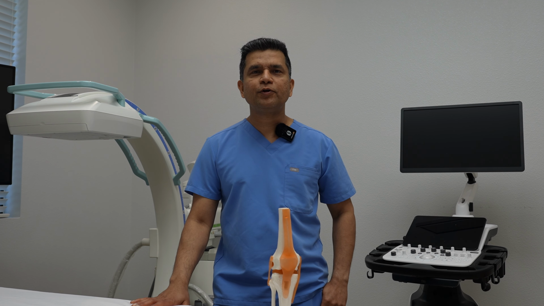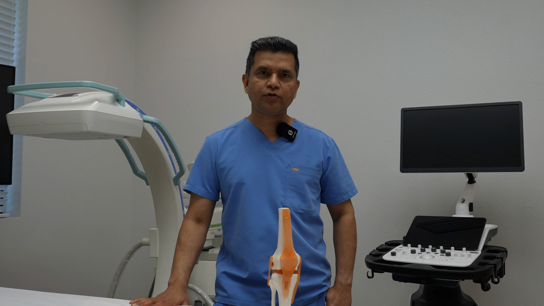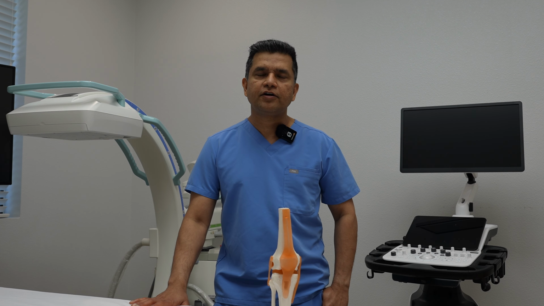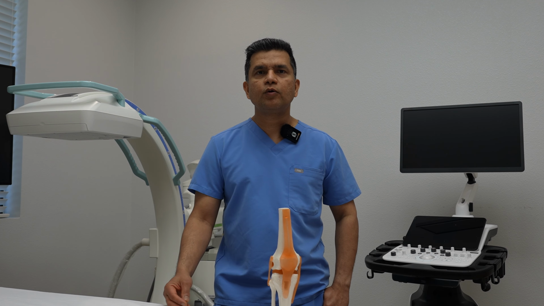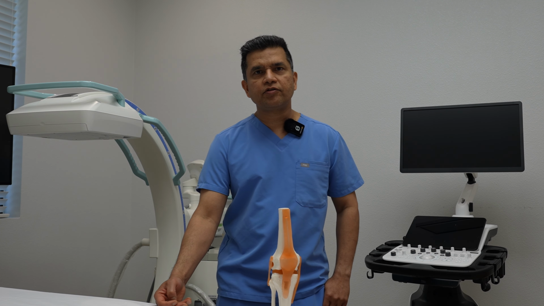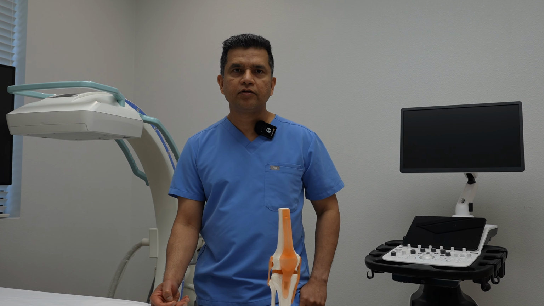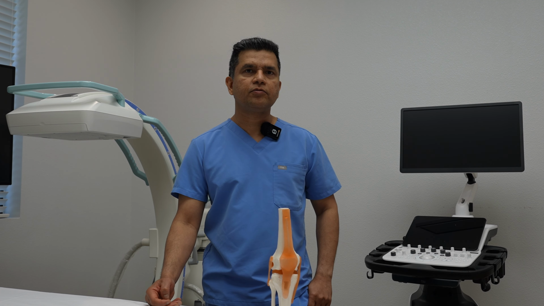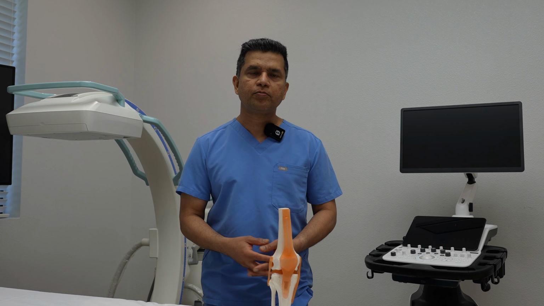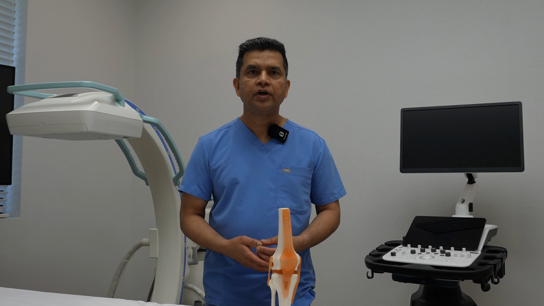Next, we will talk about different treatment options for knee osteoarthritis. Typically, people undergo a series of cortisone injections until they get a knee replacement. So that has been the mainstay of this problem for several decades now.